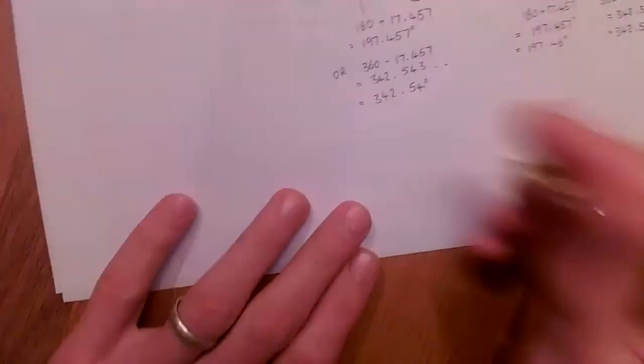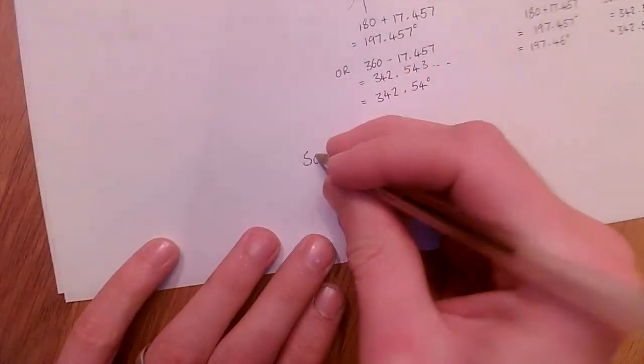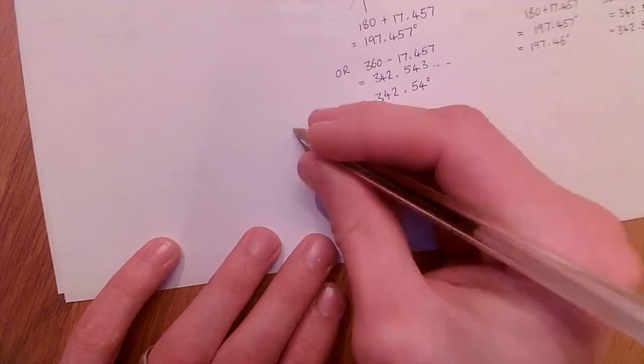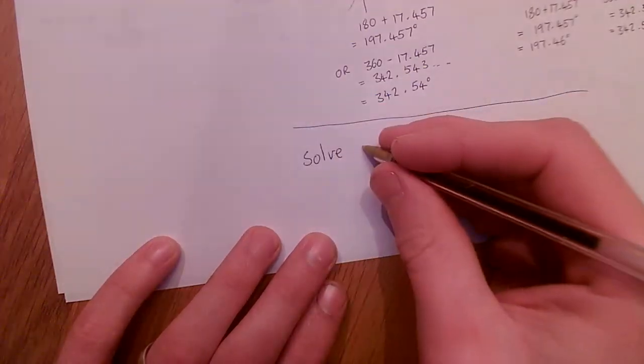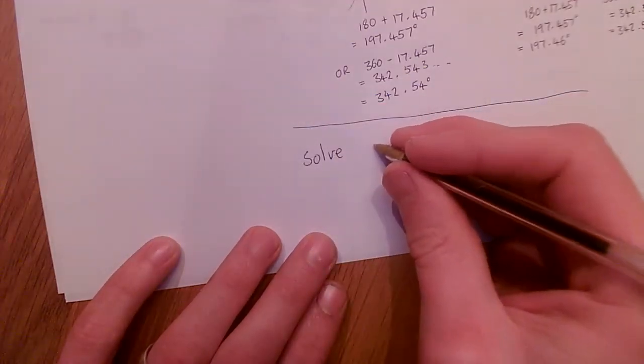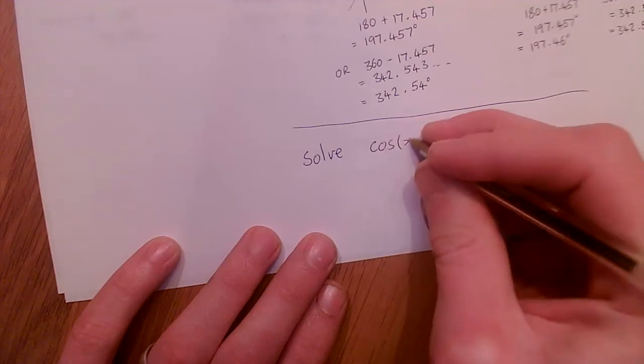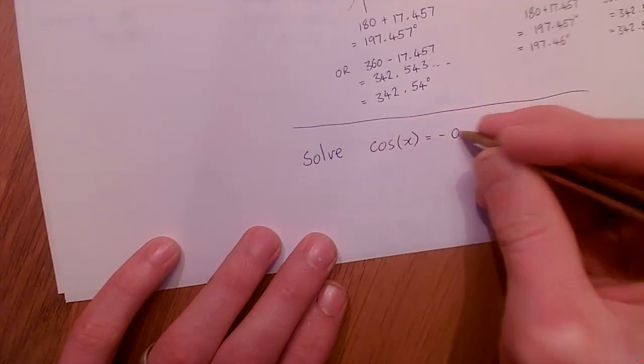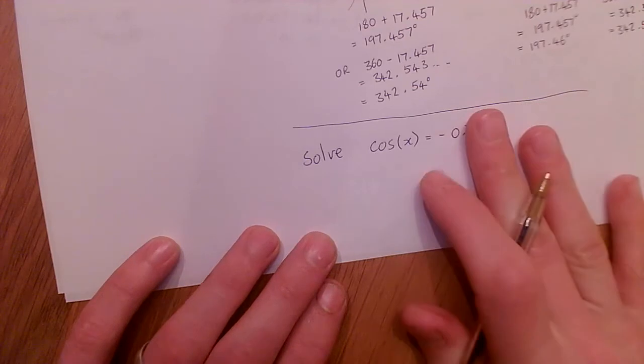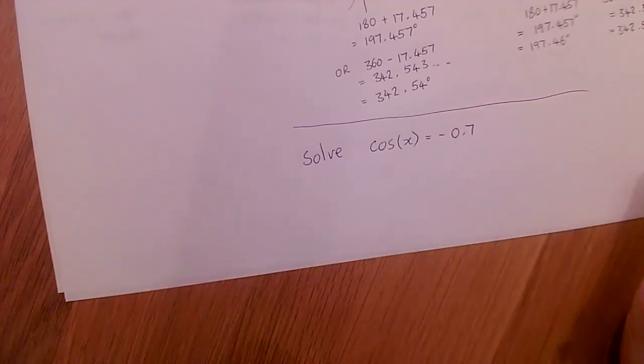So what I'd like you to do is have a go. Use one of the methods. Don't try and use both of them. Do a little your turn, and then I will answer that in a minute. So solve cos of x equals minus 0.7, and I'll go through a solution to that. If you pause your video, then I will run through a solution to that in just a moment on the same video, but just pause, have a go, and then unpause, and I'll run through it.